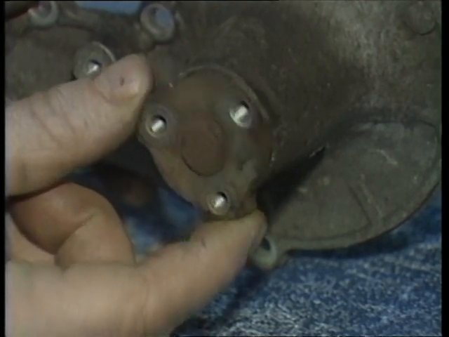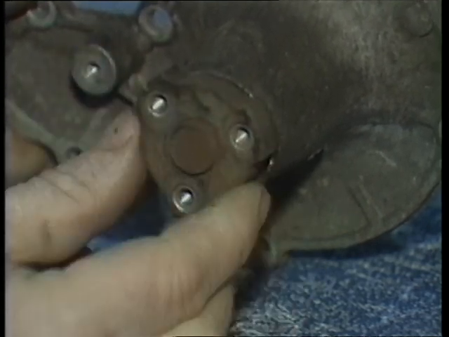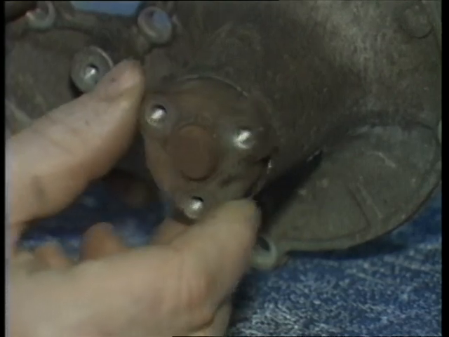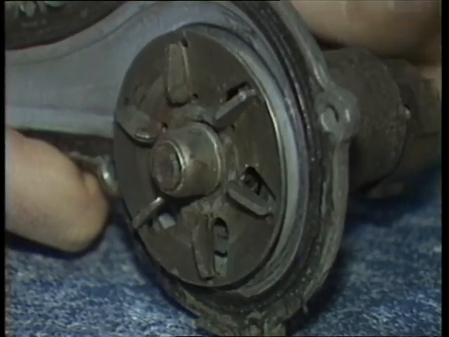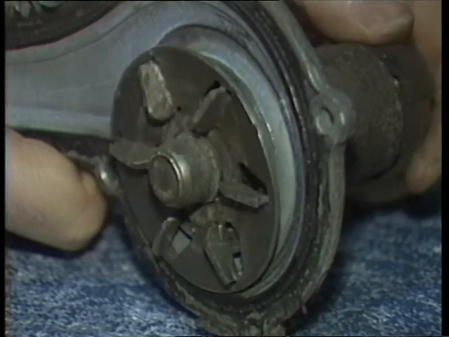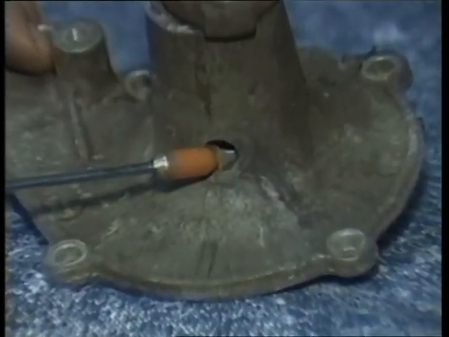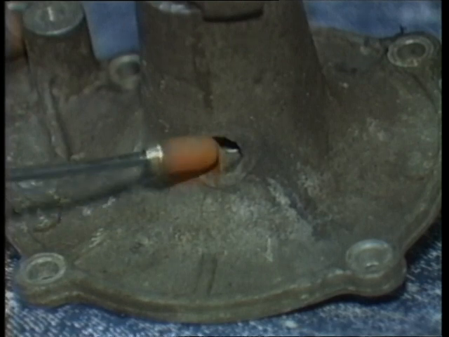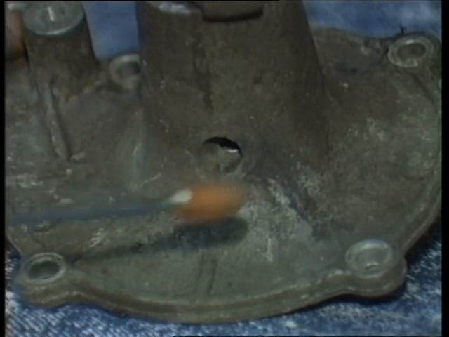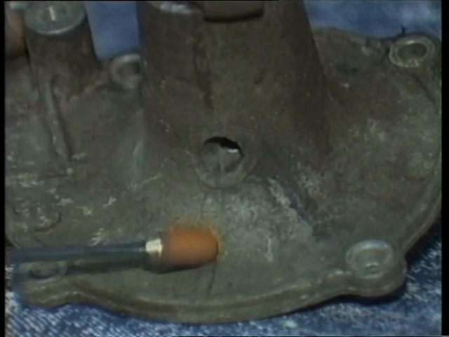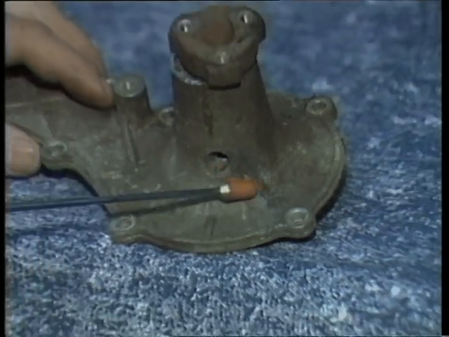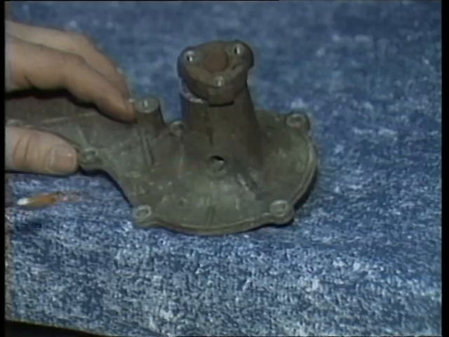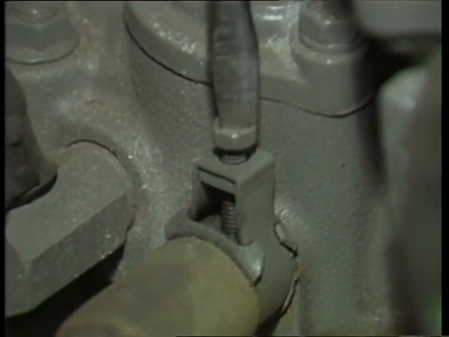Here's a badly worn water pump. It made a tremendous grinding noise with the engine running. The impeller was actually rubbing on the rear of the housing. A bad water pump will also show up when coolant leaks out of this drain hole on the bottom of a pump housing. If coolant leaks out the vent or drain, the water pump is bad and must be replaced.